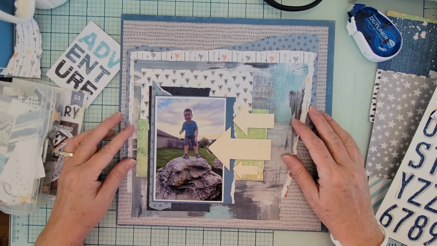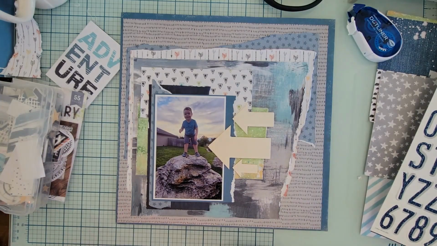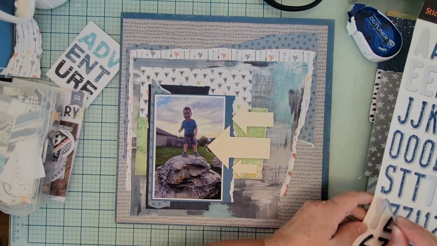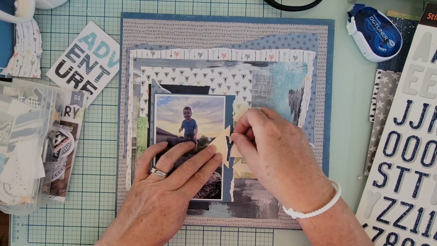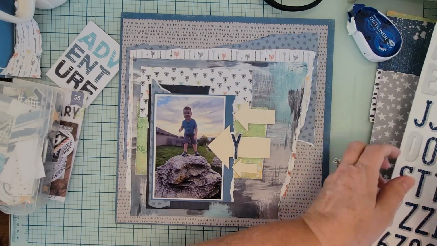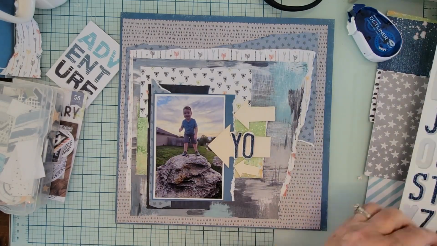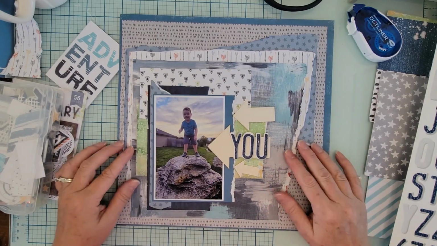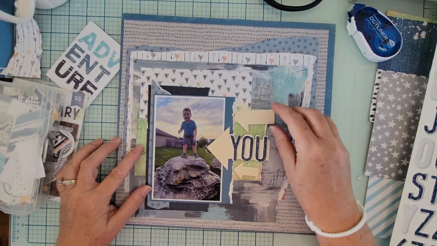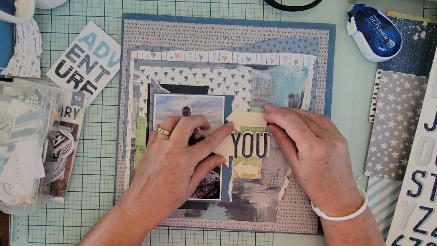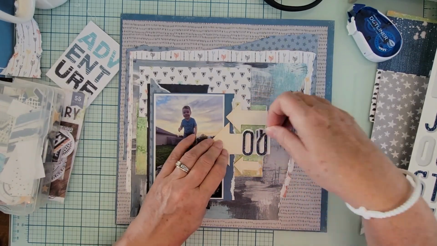So those pieces, those arrows there are super old, probably, but I'm not positive, Technique Tuesday, way back in the day, and I'm going to alter them. But I wanted to see if it was going to work to put "you" on this. And of course, the title, you may have guessed, is going to be You Rock.